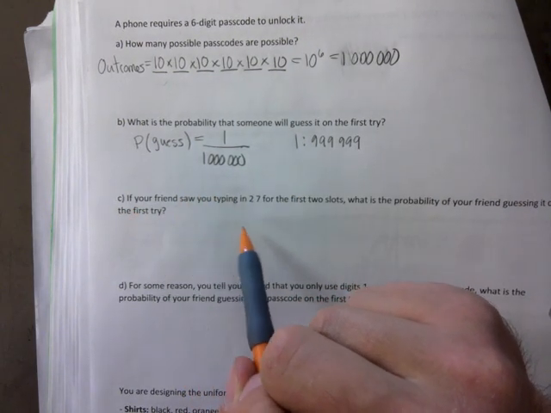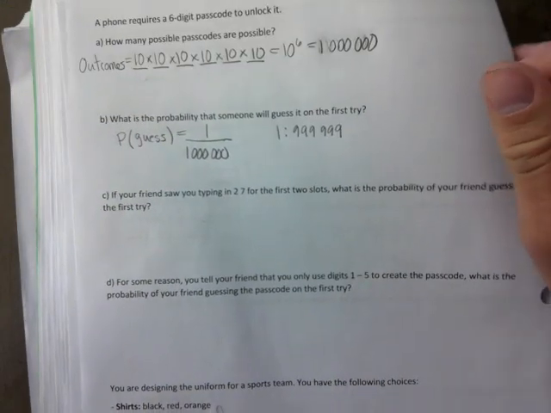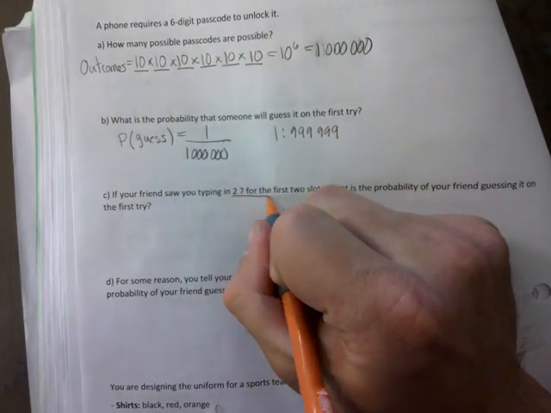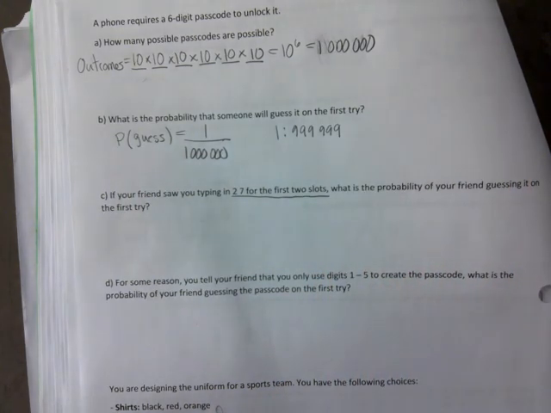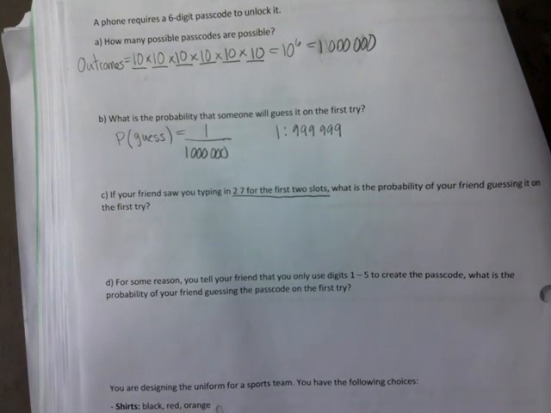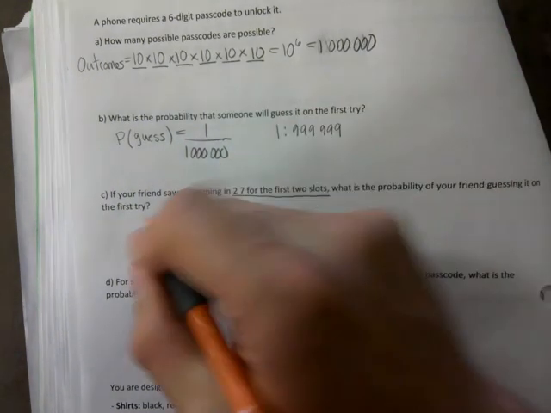If your friend saw you typing in a 2 and a 7 for the first two slots, what is the probability of your friend guessing it on the first try?